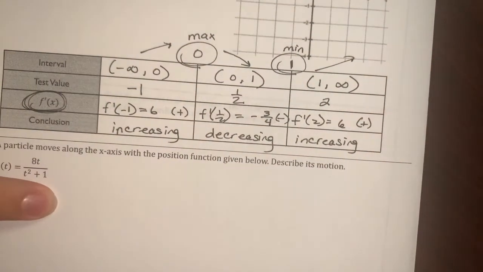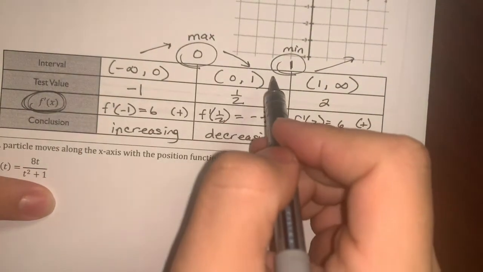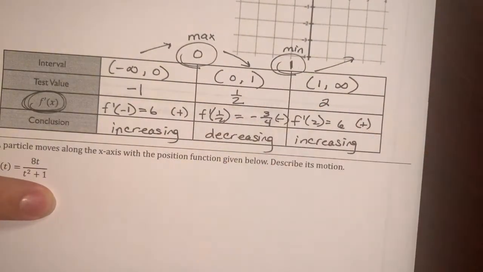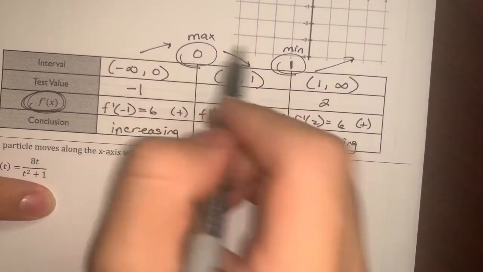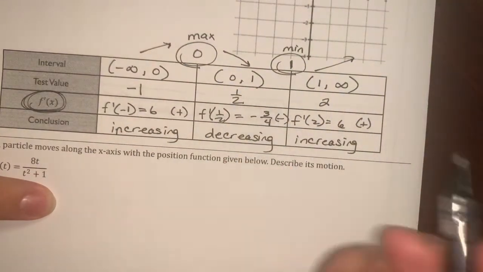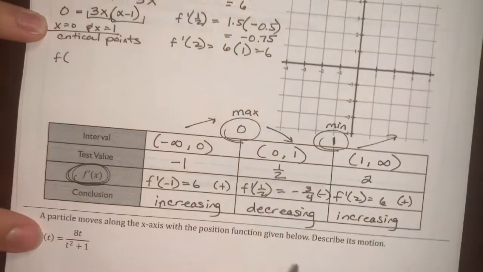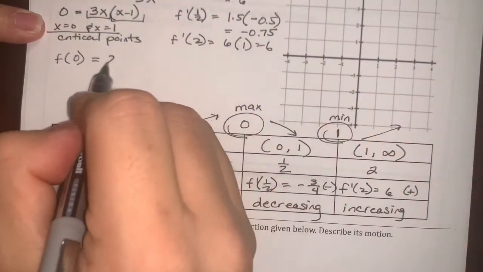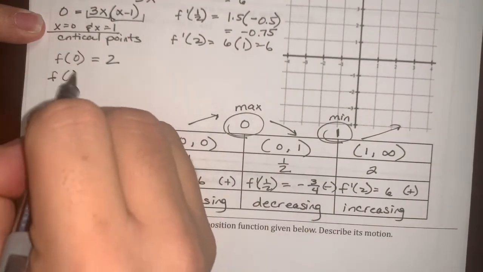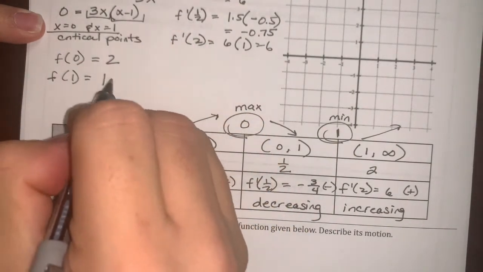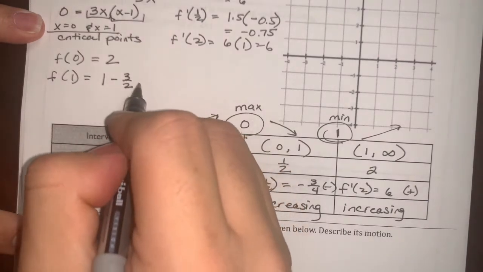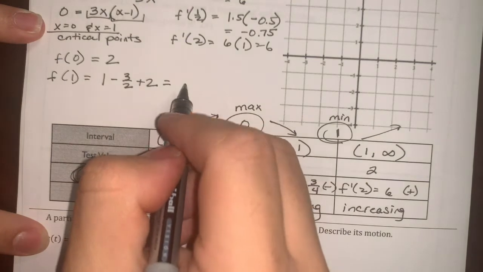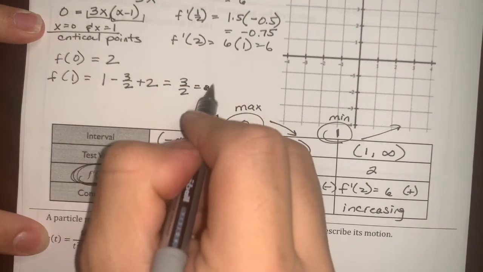Anyways, so what we're going to do is first figure out where these points are located at 0 and 1, because this is kind of important. We want to know where our max and mins are. So first, let me figure out where 0 is located. So f of 0, if I plug in 0 into all of that, I get 2. And if I plug in f of 1, I get 1 minus 3 halves plus 2. That's going to be located at 3 halves, or 1.5.